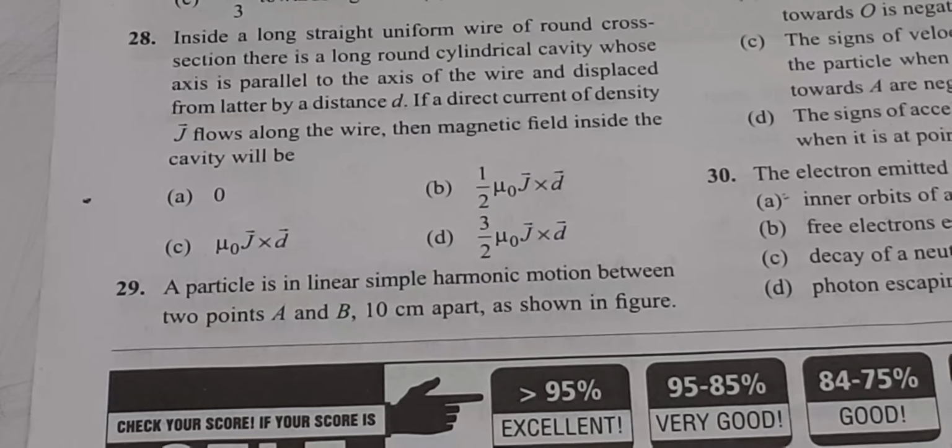If a direct current of density J flows along the wire, then what is the magnetic field inside the cavity? There is a cylindrical, straight, long, uniform wire, and the current density, let us say, is going into the axis.